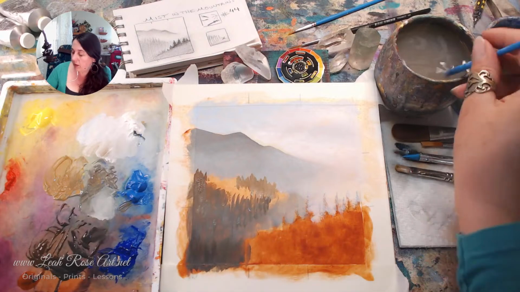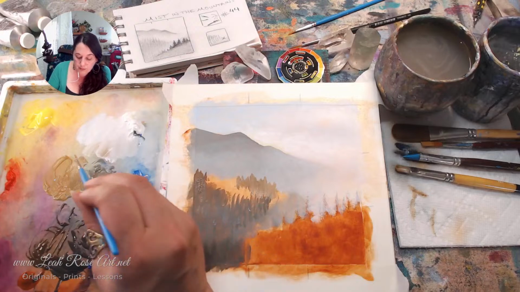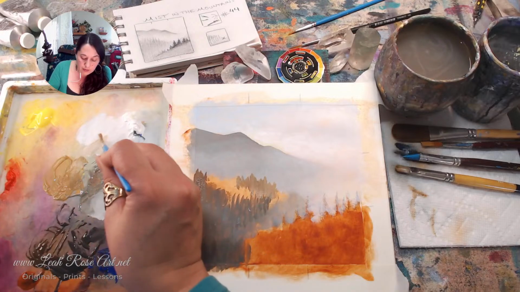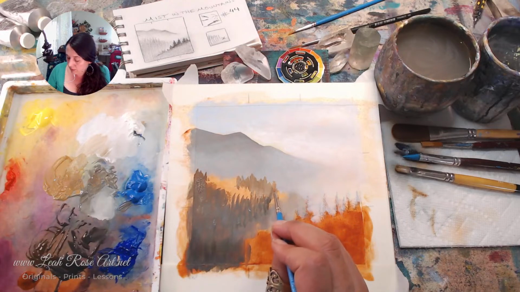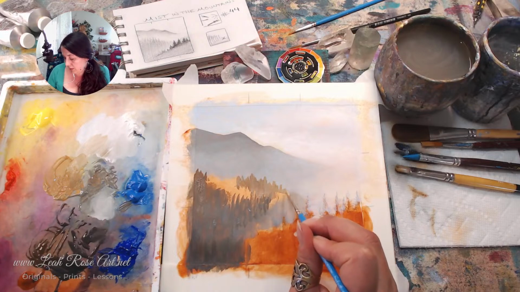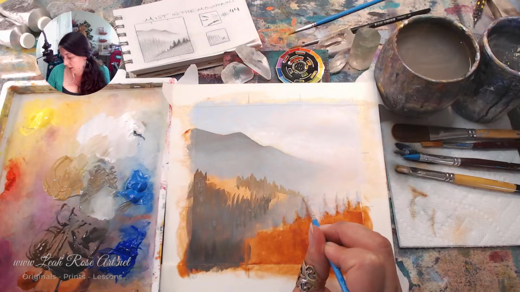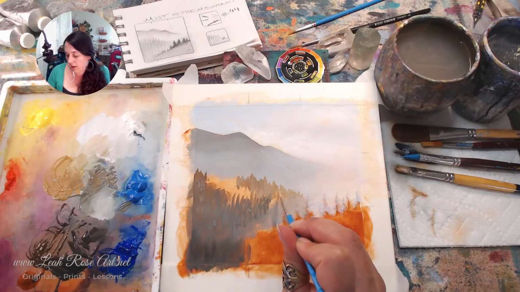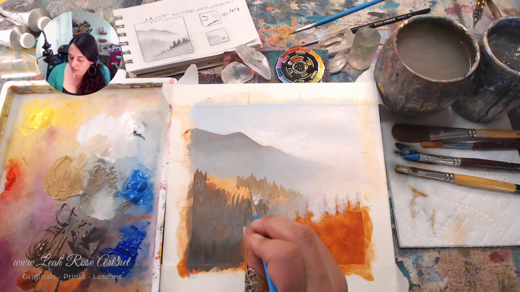I'm adding a little bit of white to my gold as I go towards the sun side. And then it's going to disappear about there. Now I can focus on the blending I need to do to make that work.